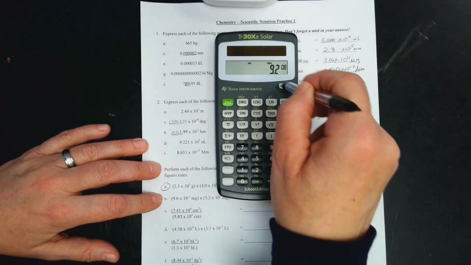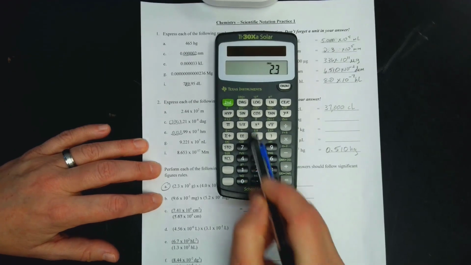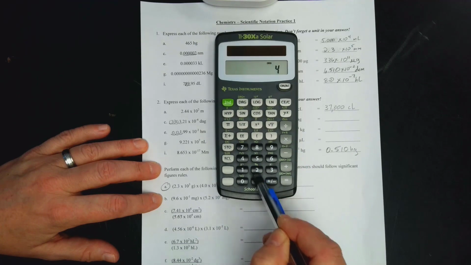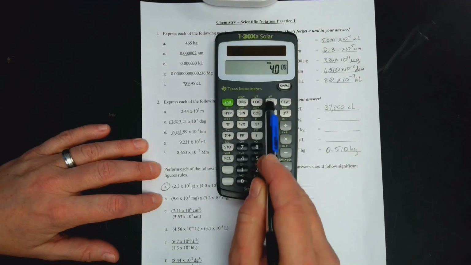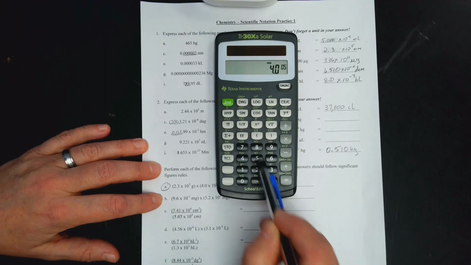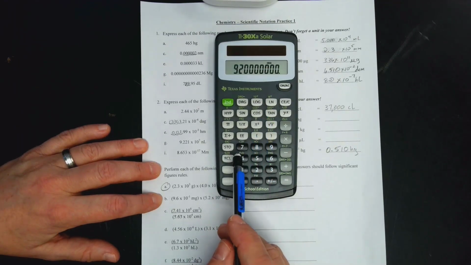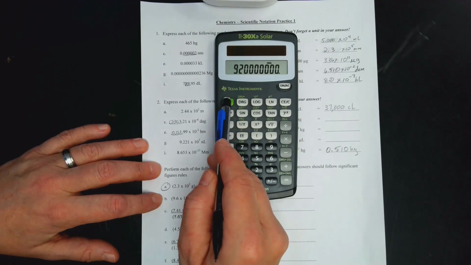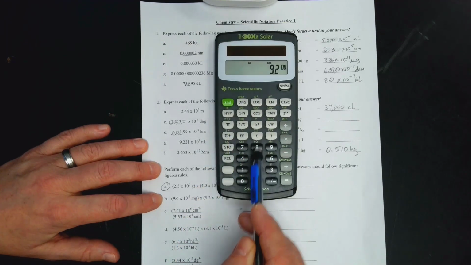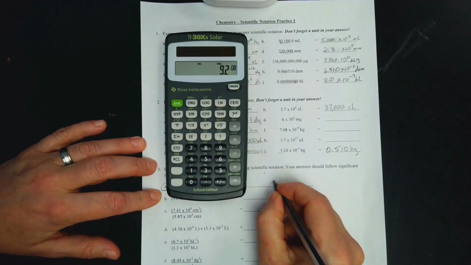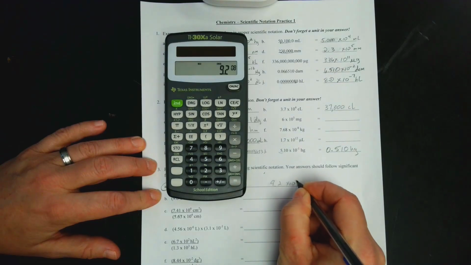So again, I'm going to take you through that one more time. All right, 2.3 EE to the third times 4.0. Hit your EE button, and that's to the 5th, equals this great big number. And again, if we want to get this into scientific notation, all we have to do is hit the second button up here, and then the 5, and there it is. Okay? So it's pretty straightforward as far as those things. Now, again, we would write that as 9.2 times 10 to the 8th.